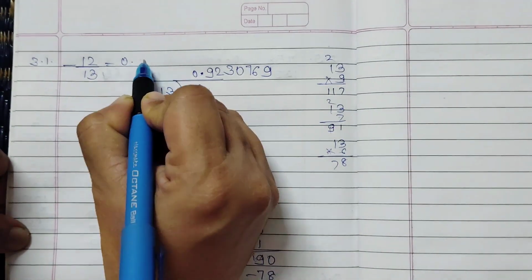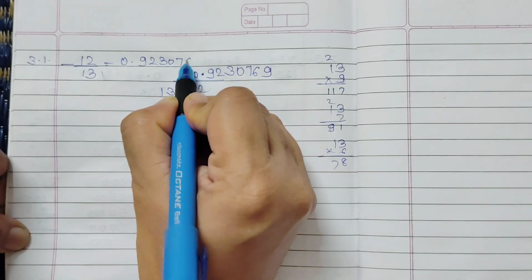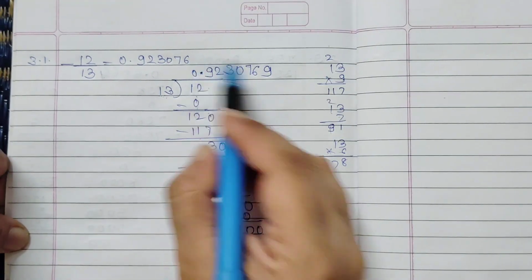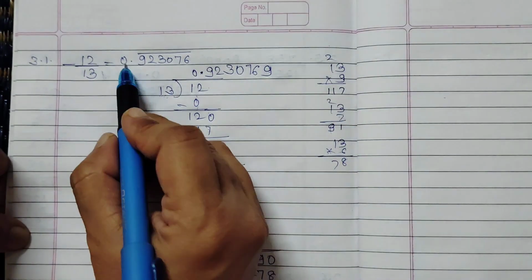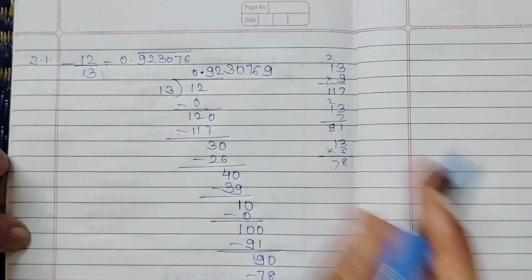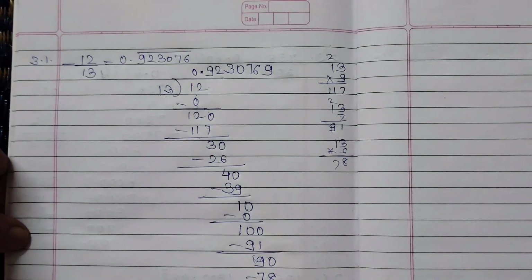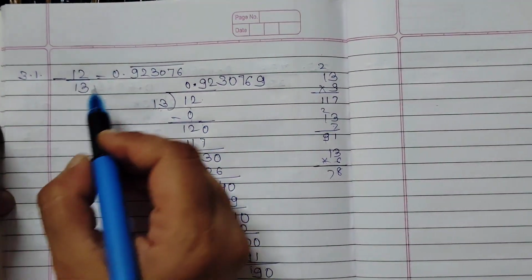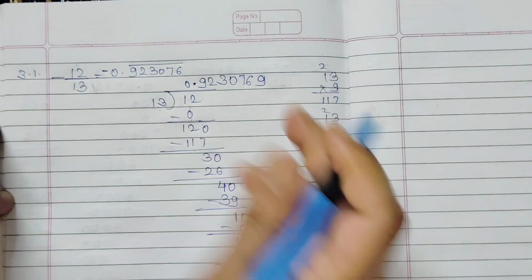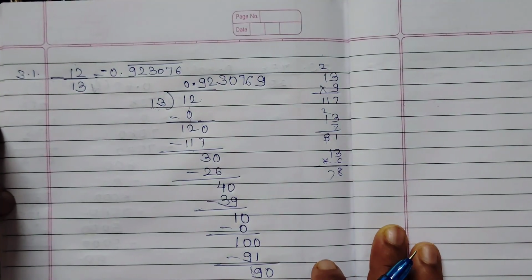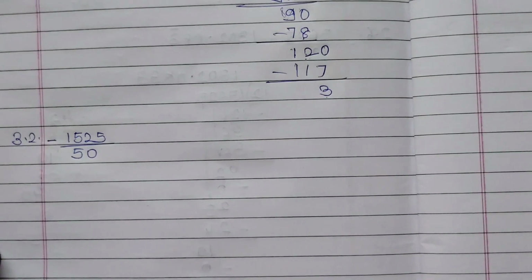So what is the answer? 0.923076. This 9 we are not going to write again, because from here it is going to repeat. So we are going to give the bar sign on this. So 0.923076. Okay. Now next question. Now one more thing. Here minus 12 upon 13. So what is the answer? Minus 0.923076. Okay. Minus sign is there. Okay. Now next question.